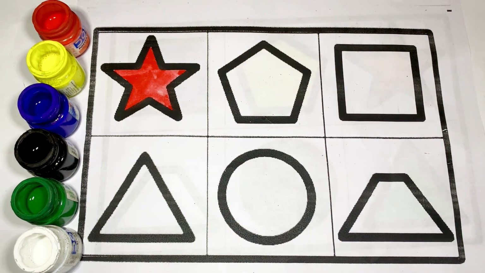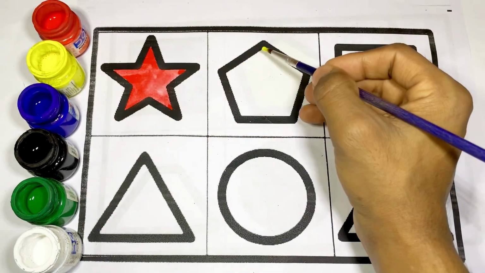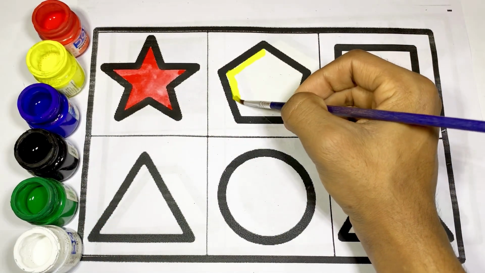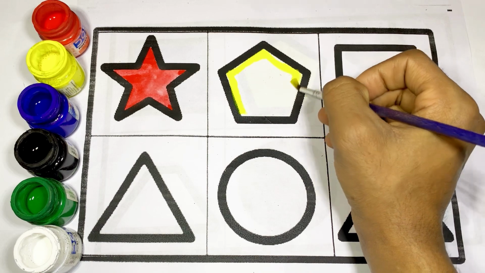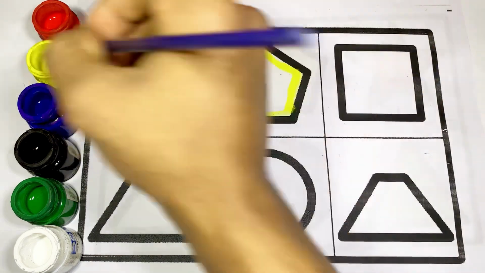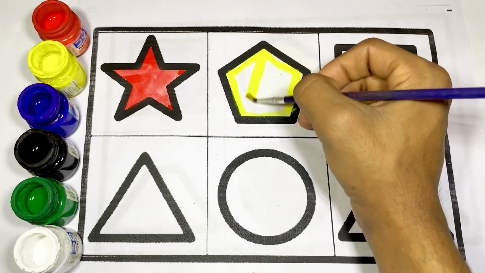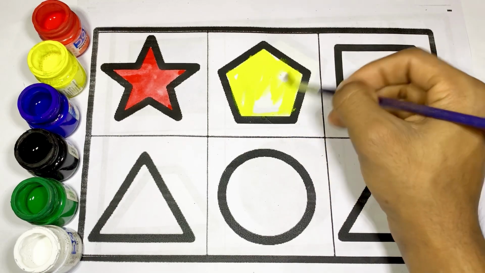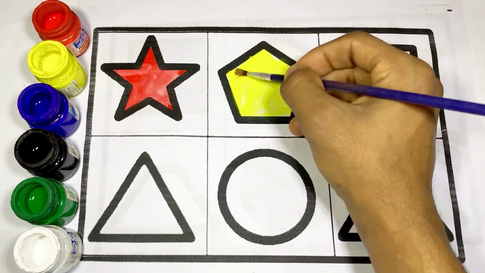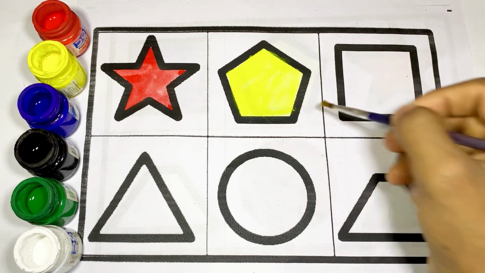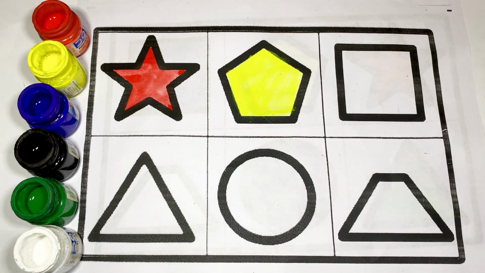Kids write a pentagon. The shape of pentagon and use yellow color. The shape of pentagon. Kids write a square. The shape of square and use blue color.